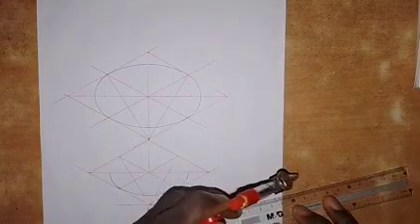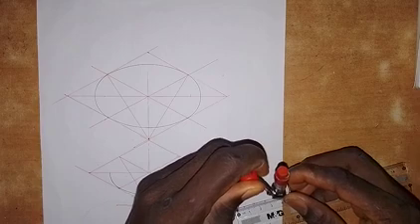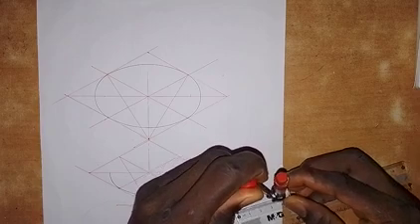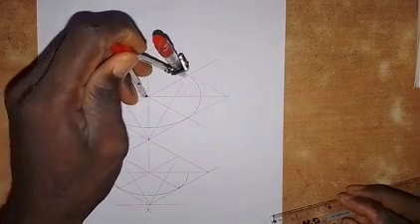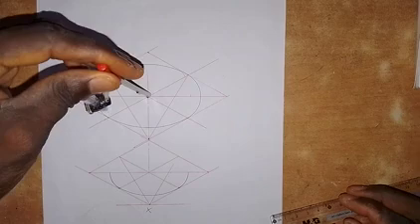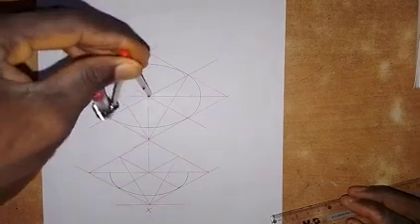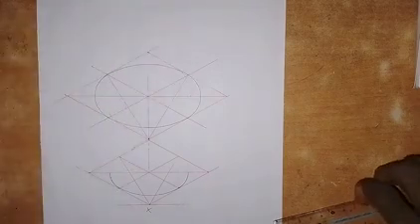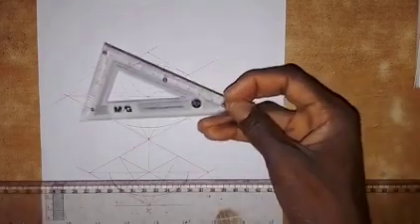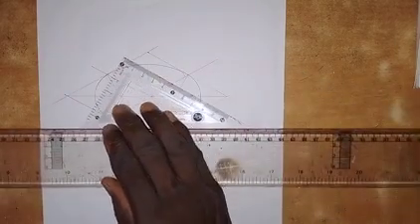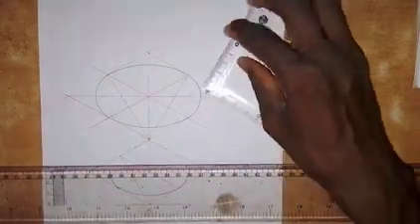So 37 millimeters. Alright, so this is 37, so I make an arc here, and also I make an arc here. Okay, so we already have these ones. Now what I'm going to do is construct an isometric square on this face. So here I'm going to draw.